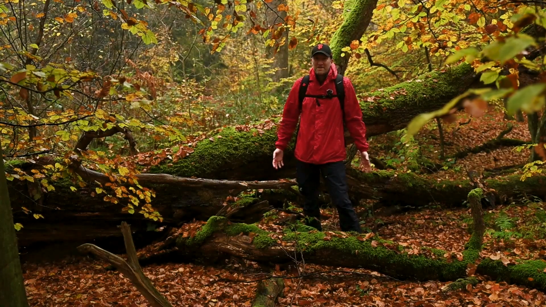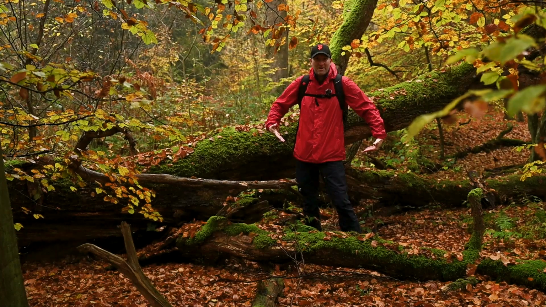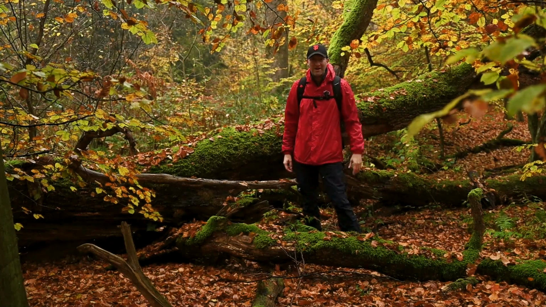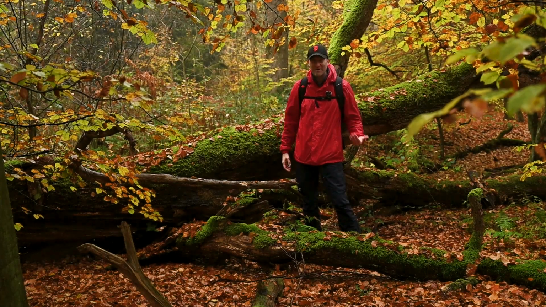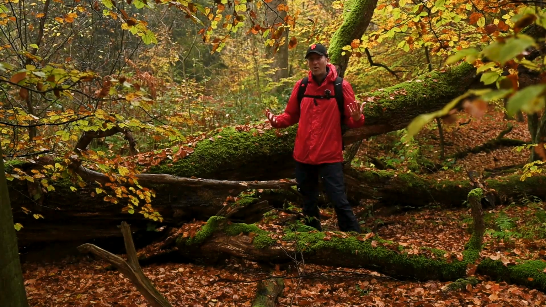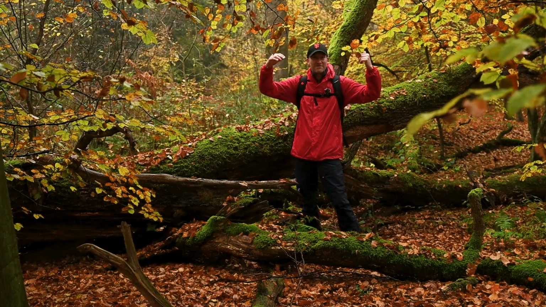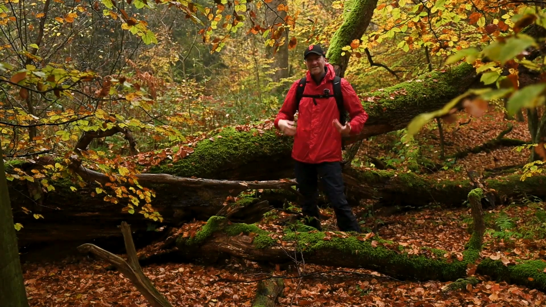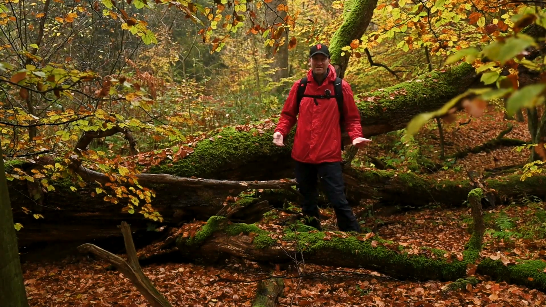Right, the first thing you would have noticed is I now have my rain jacket on. I actually stopped filming earlier, went back to the car, changed, because it was really raining a lot. And the problem was that the rain was making the leaves fall off the trees, and it was having an interference with the shots.